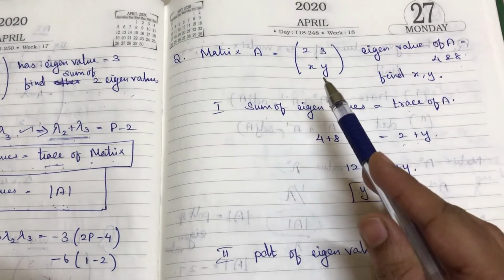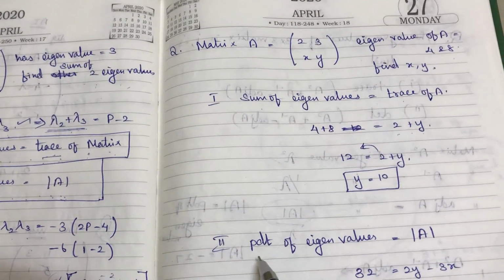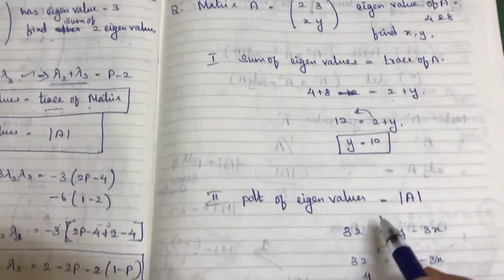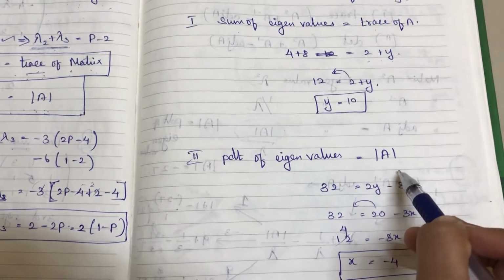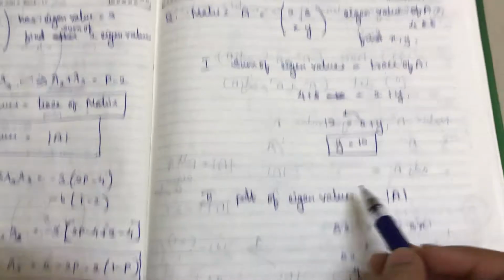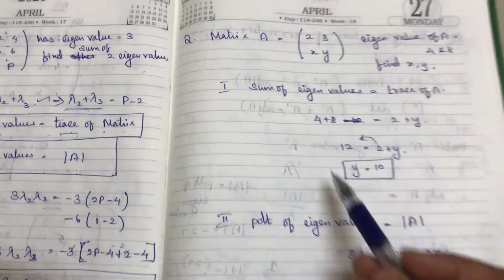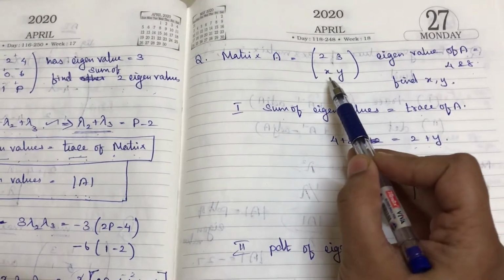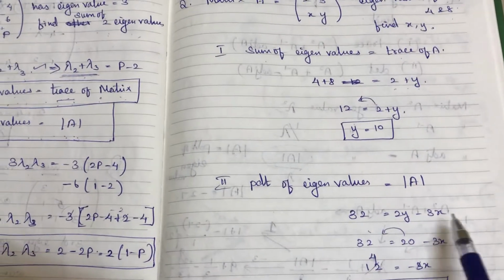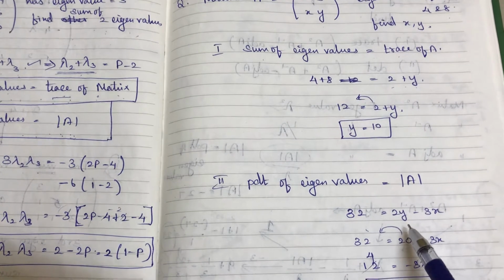Then we need to find x. For that we have to use the product. The product of eigenvalues is what? The determinant of A. Okay. What is the product? 4 into 8 is 32. What is the determinant value? 2y minus 3x. Just substitute the value for y.